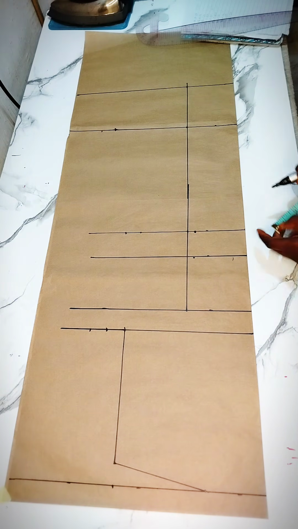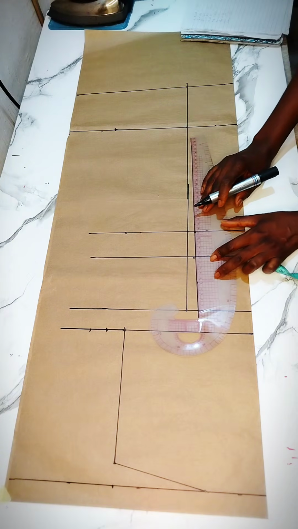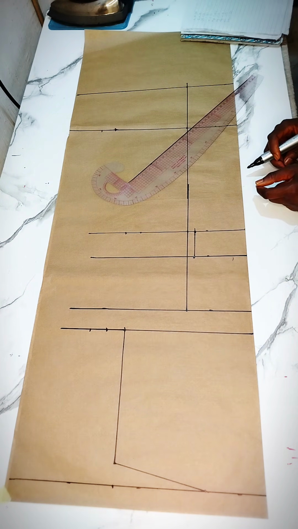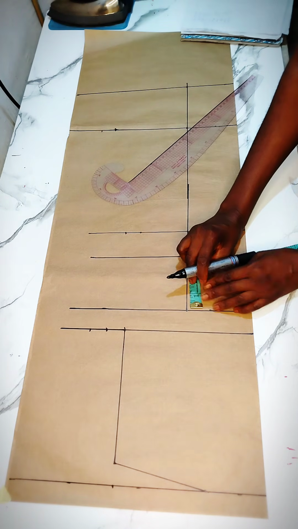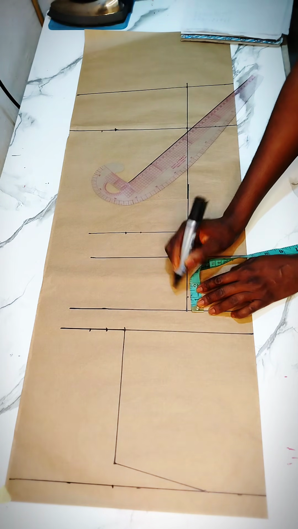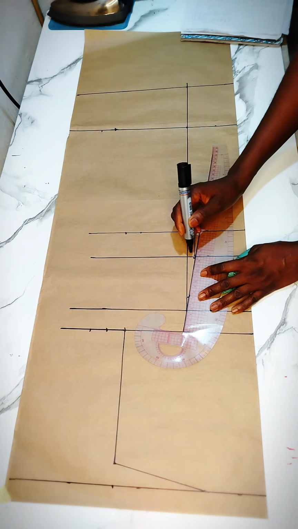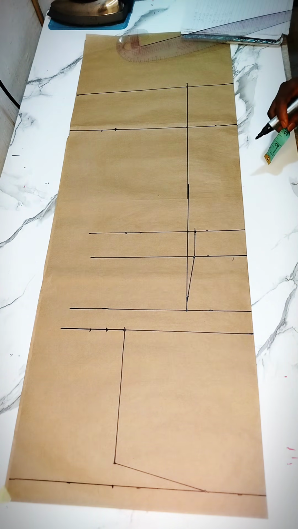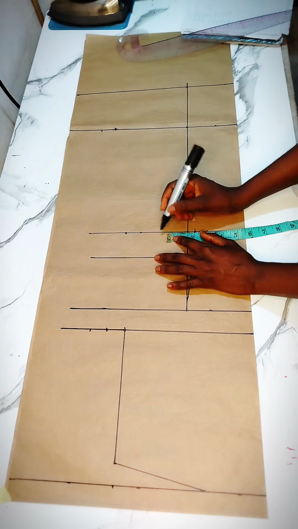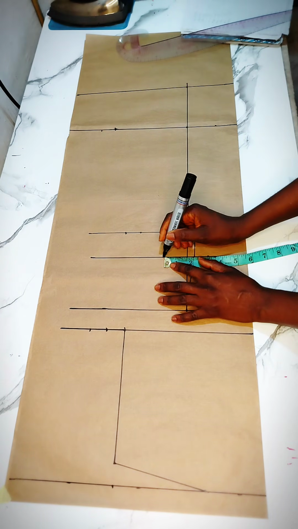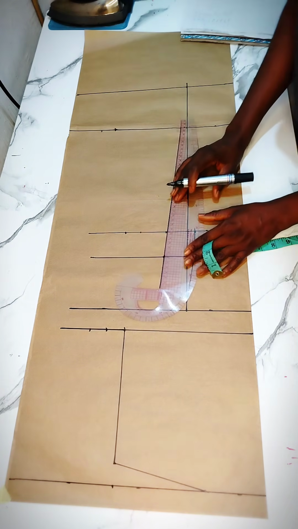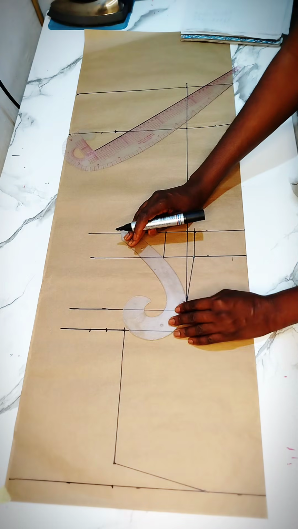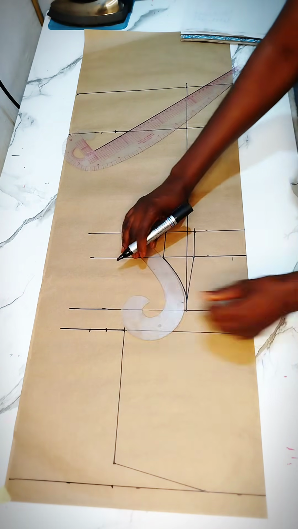So I went in by half an inch from the center for under bust and the waist. Then I connected it with a straight line. Then on the dart line from the bust point, I came down by 1 inch. Then I connected it to that half inch mark I did. Then at the other side, I came out by 1.5 inch for the underbust and the waist, connected it also. Then using my curve rule, I'm going to connect it to the bust point line.